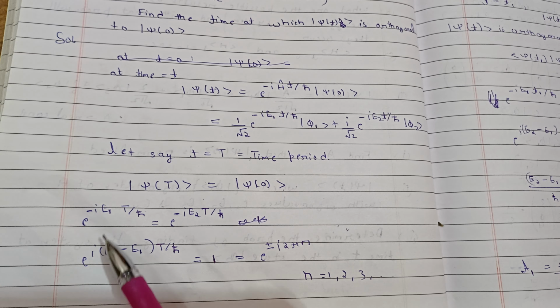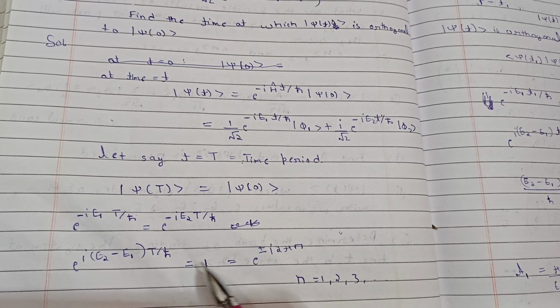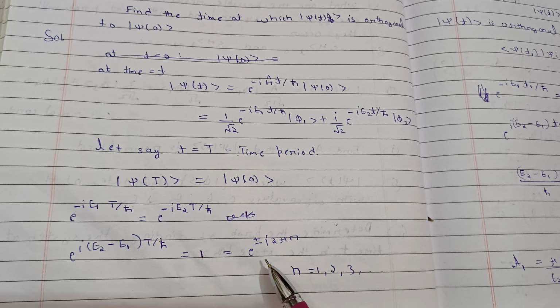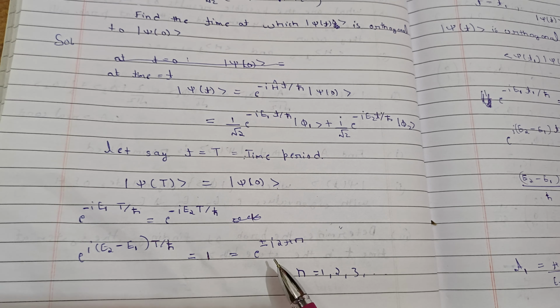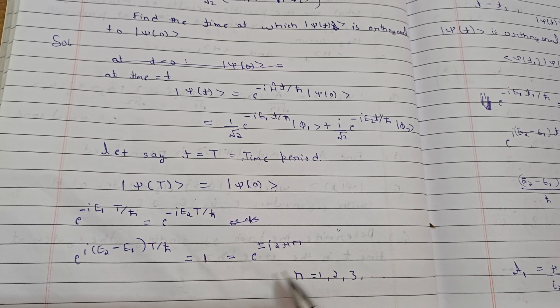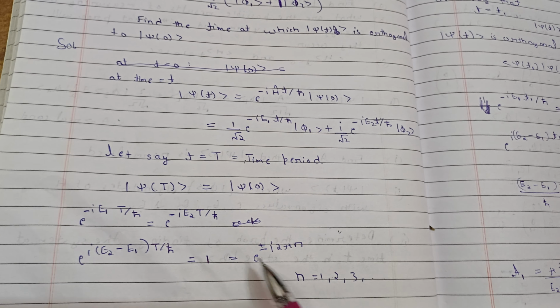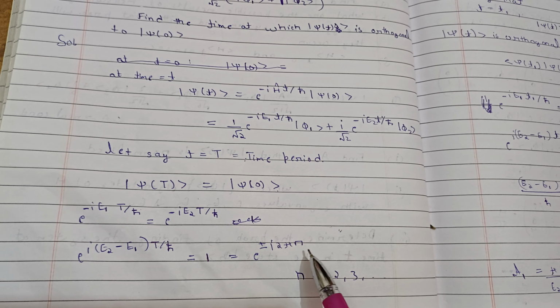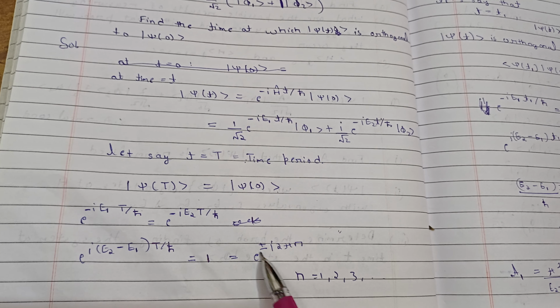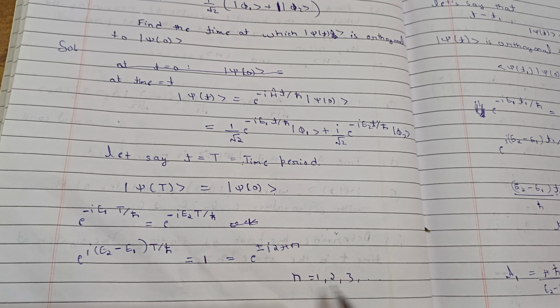From here this will go in the denominator, and it will give you e to the power minus i E1 T by h cut equal to 1. Now 1 can be written as exponential of plus or minus i 2 pi n. So this will give you cos theta plus i sin theta, so from here you will get only cos theta, and cos 2 pi n will give you 1. So we will take only the plus sign here, plus i 2 pi n, and that will give you 1 here.